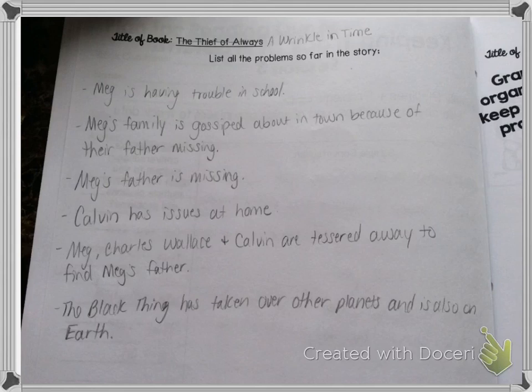So let's look at A Wrinkle in Time. I've just gone up through chapter 7. I quickly wrote out a list of problems that Meg was having already. So we know Meg was having trouble in school. Her family's gossiped about in town because her father's missing. Calvin has issues at home. Meg, Charles Wallace, and Calvin are tessered away to find Meg's father. The Black Thing has taken over other planets and is also on Earth. So those are just a quick list of some of the problems that we've talked about so far in A Wrinkle in Time.